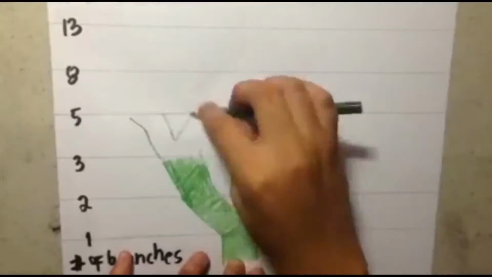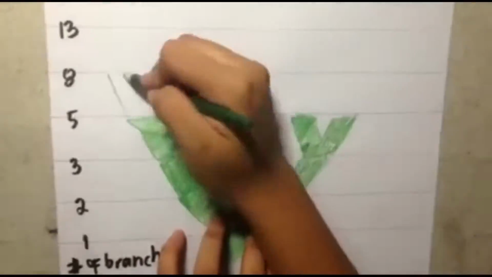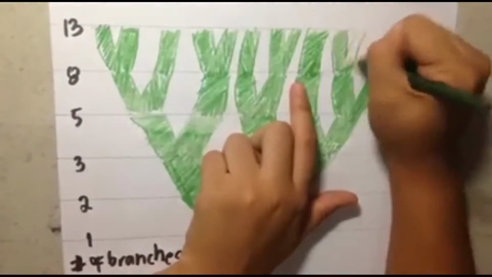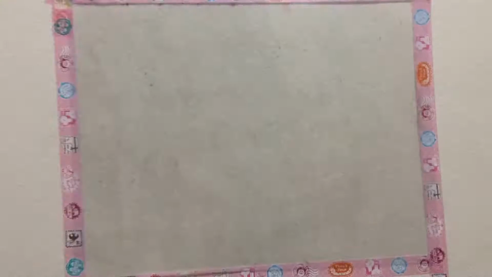The sequence can be observed very evidently on a plant diagram like this one. You can notice that as the plant grows, the number of its branches and leaves multiplies, and the rate of reproduction of those branches is in accordance with the Fibonacci sequence.